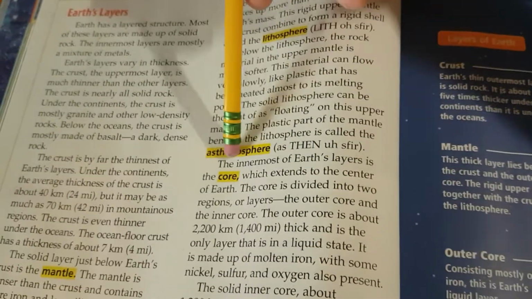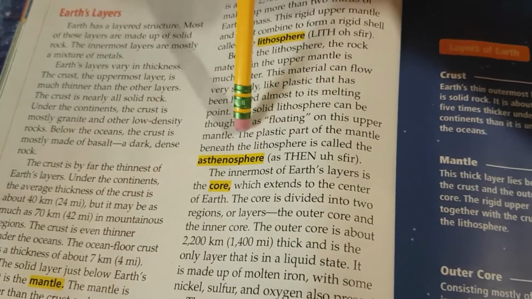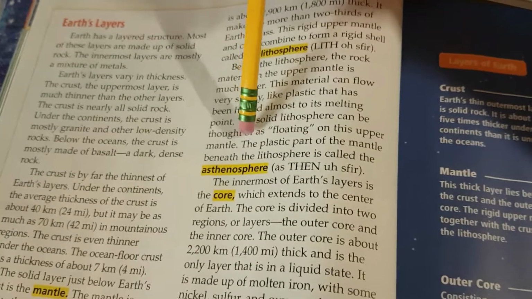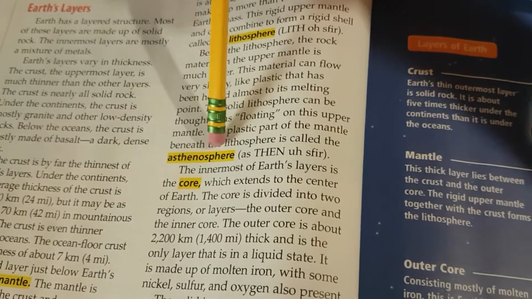Okay, asthenosphere is on page 20. Oh, look at all those vocabulary words. Okay, let's find it. There it is. Nope, there it is. And go backwards until you find the start of a sentence. The plastic part of the mantle beneath the lithosphere is called the asthenosphere.